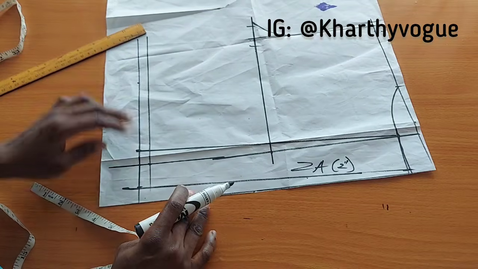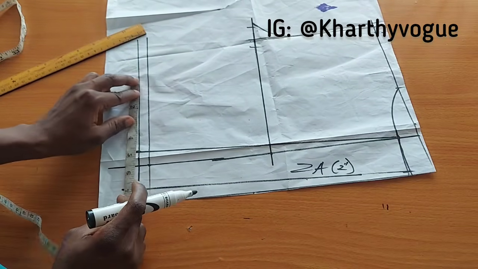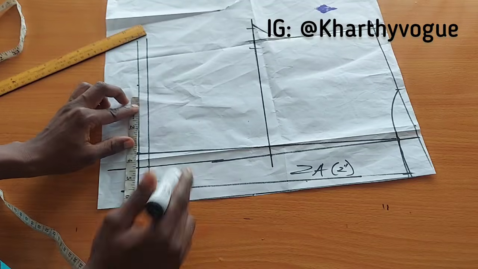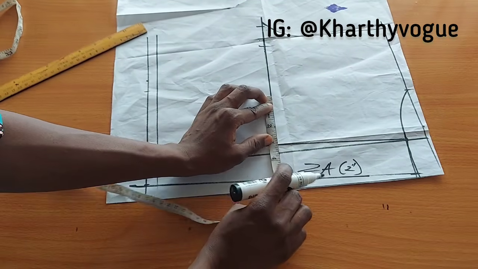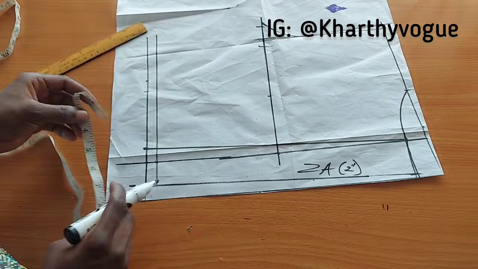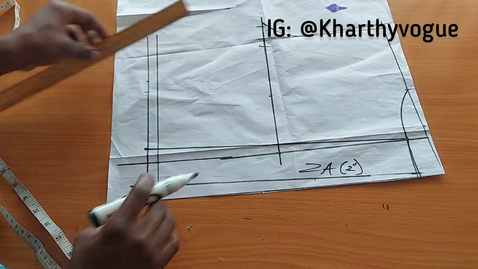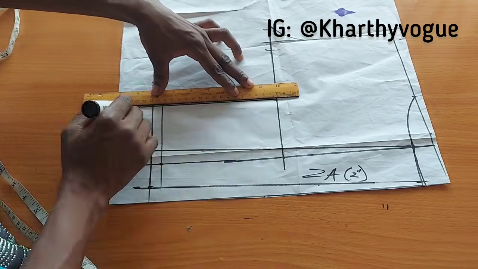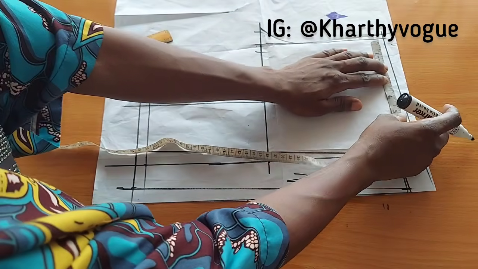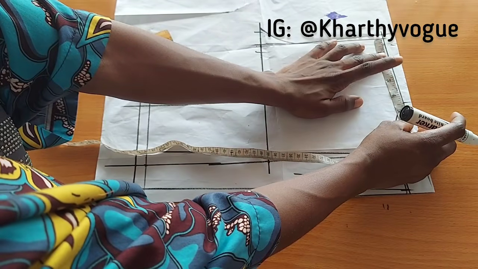The next thing is to measure and mark the waist dart, just like the way you connect your basic waist dart. You are going to measure your nipple to nipple measurement. You connect it with a straight line and you draw out your waist dart. So on the shoulder, you divide what you have into two. Then you connect back.